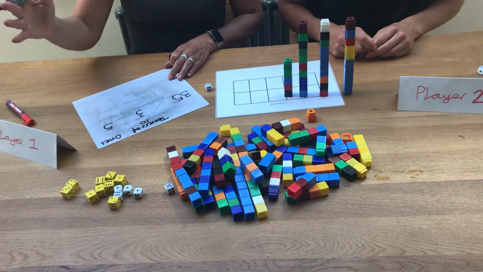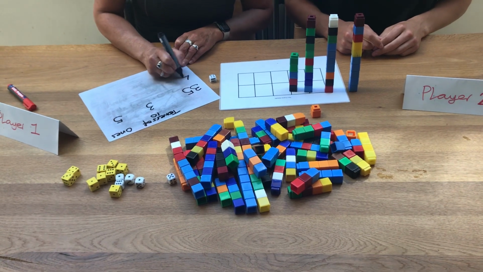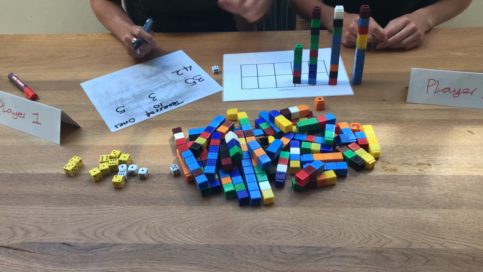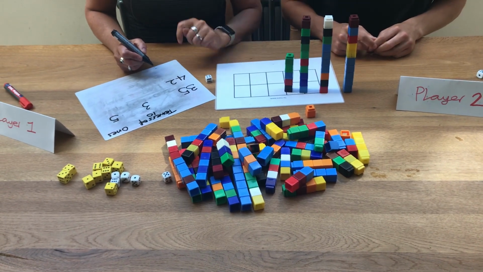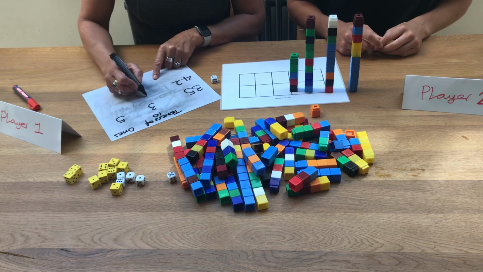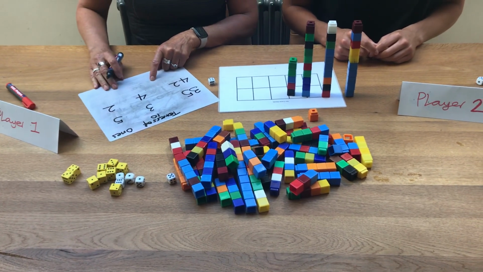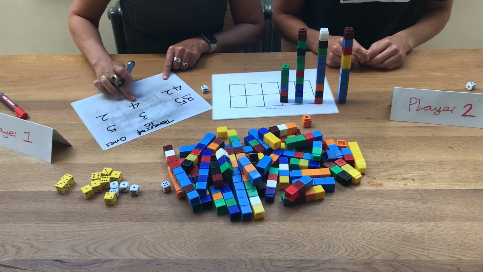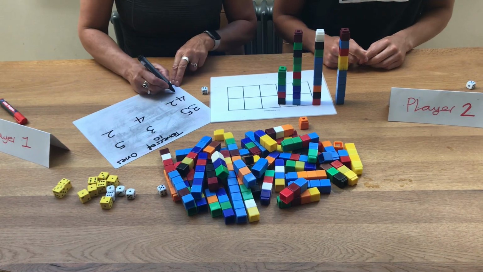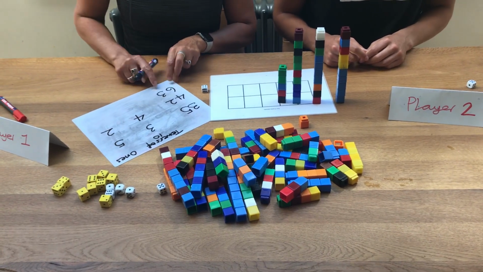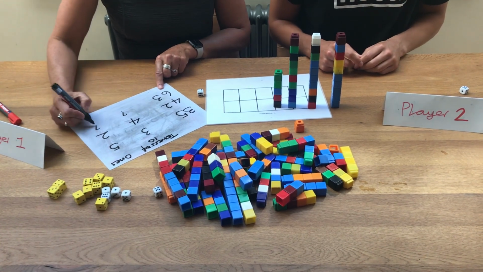You might then collect other children's towers. So one group might say that they have 42 Unifix in their tall tower, and when they split it into smaller towers of 10 and leftover, they'll end up with 4 towers of 10 and 2 leftover. And so they might begin to notice a pattern. And then you can ask questions like, if there were 63 in your tall tower, how many towers of 10 would that be and how many left over?